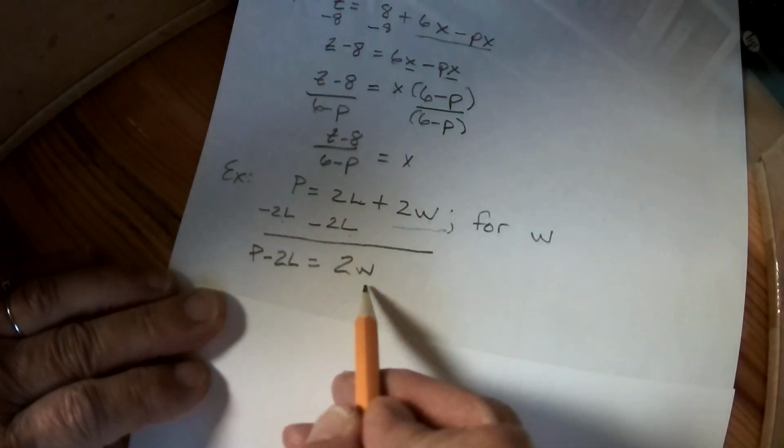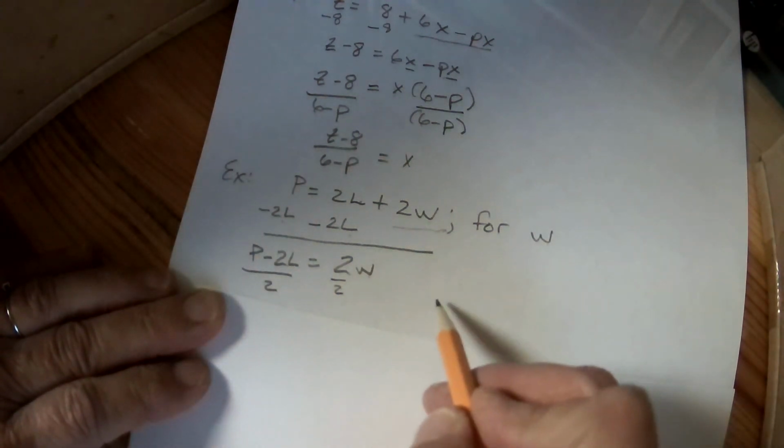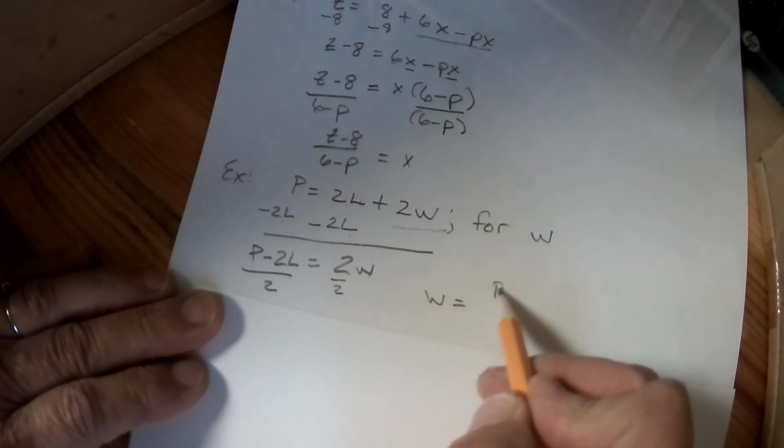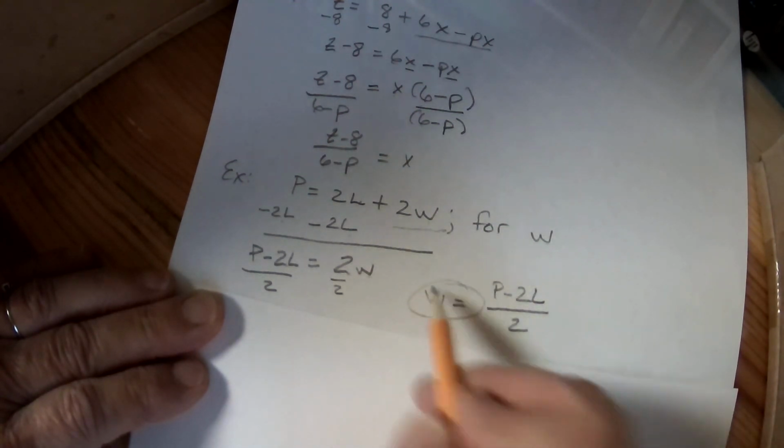That's what I wanted. To solve for w, I'm going to divide both sides by 2. So w equals p minus 2l over 2. And I'm done because I've solved for w.